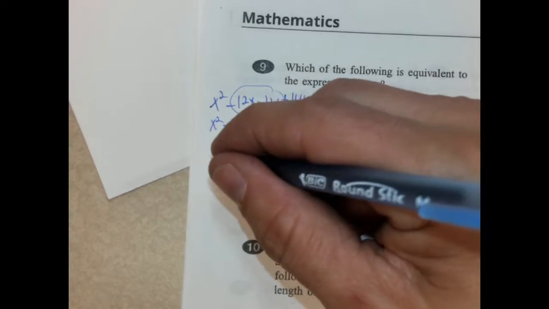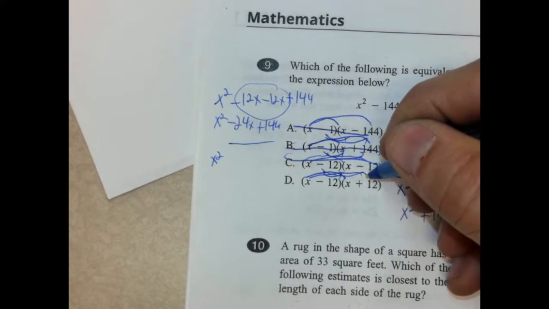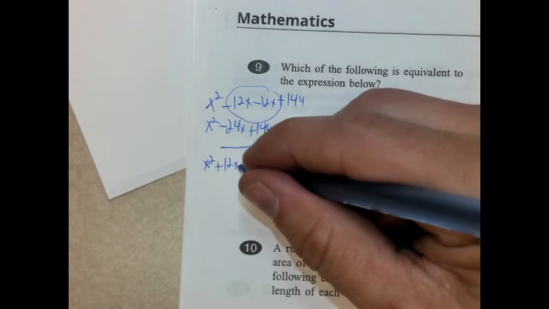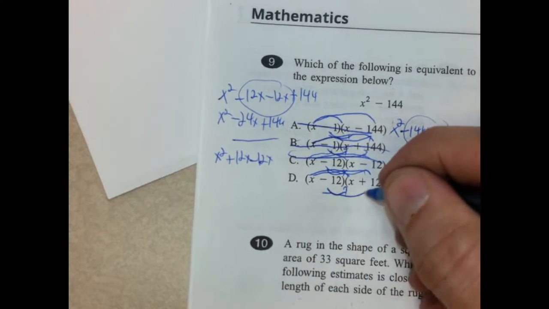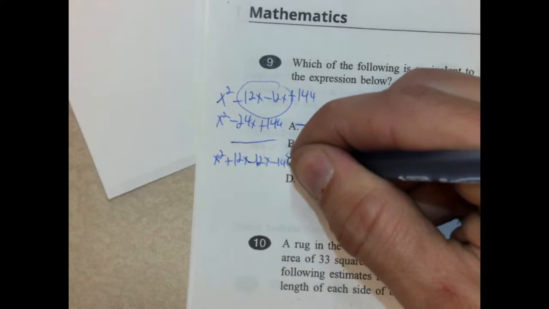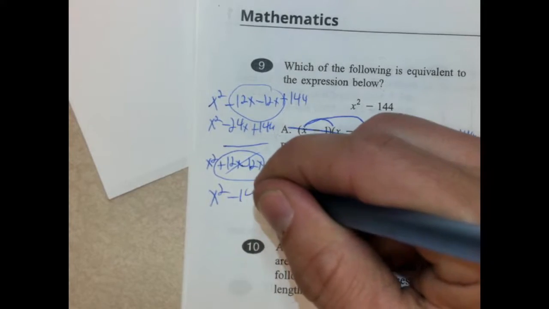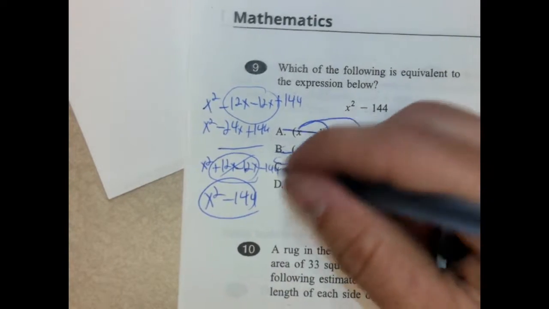X times x is x squared. X times positive 12 is positive 12x. Negative 12 times x is negative 12x. And negative 12 times positive 12 is negative 144. Combine these together, they cancel. X squared minus 144. So that would be our answer. So it's D.